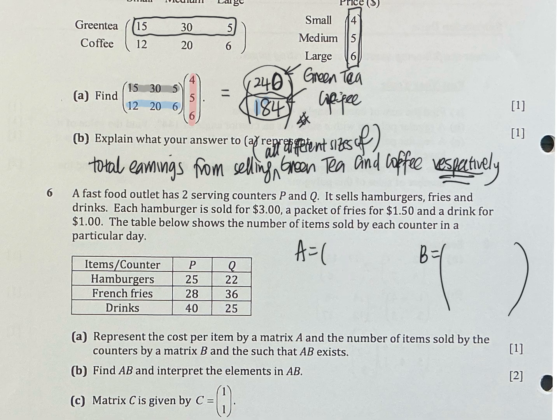We should put like this. So 3, 1.5, and 1, so that later I can multiply this with this one. With my counter P, you see this one will be my hamburger 25, French fries 28, and this one 40. So when the blue one multiplies the red one, I can find for counter P how much sales I get. Then the other row would be this one for counter Q. So I will put 22, 36, and 25. So this is my A and B.